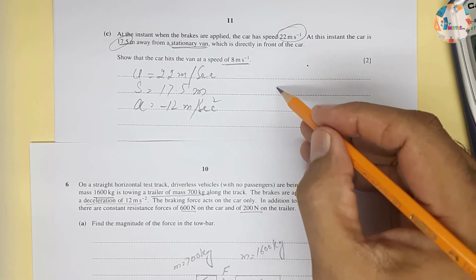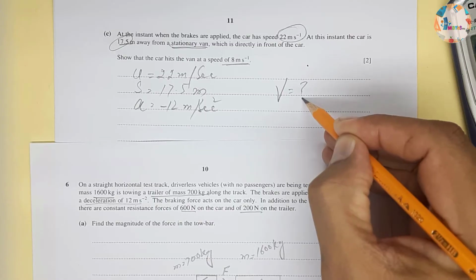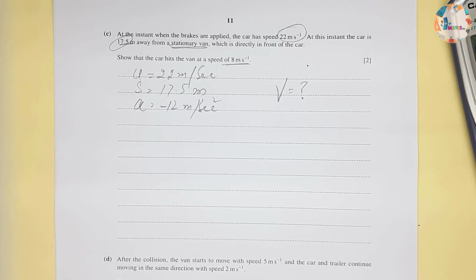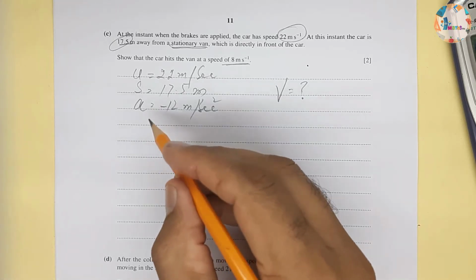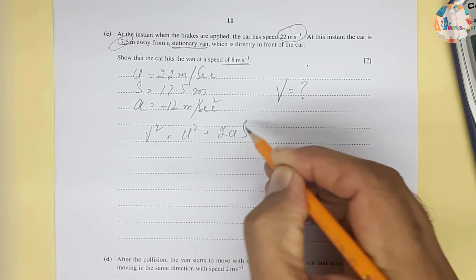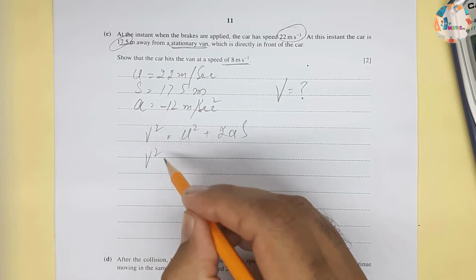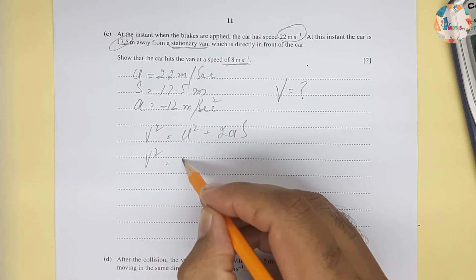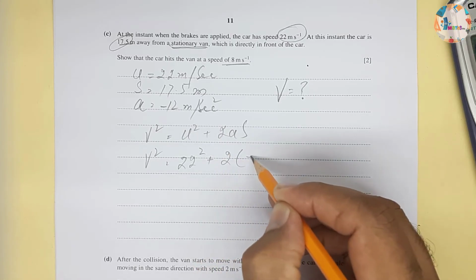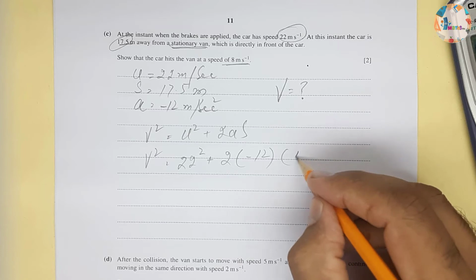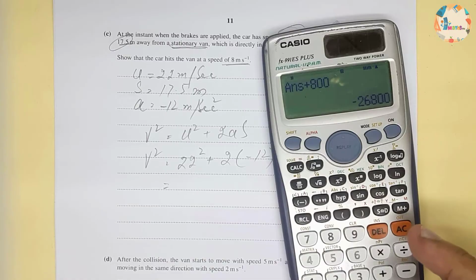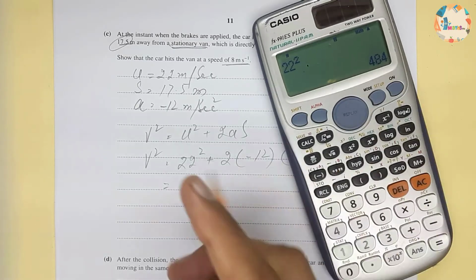We have to calculate the final velocity, and we can use the equation of motion: v square is equal to u square plus 2as, and v square we have to calculate. u is basically 22, this will be squared, plus 2 into acceleration, which is minus 12, and s is 17.5. Now we can calculate. 22 squared is basically 484.